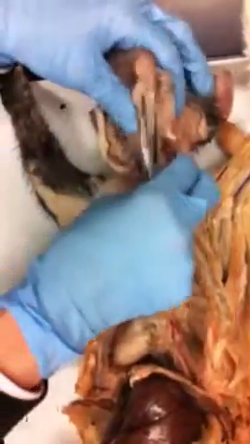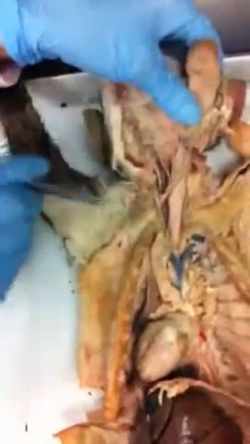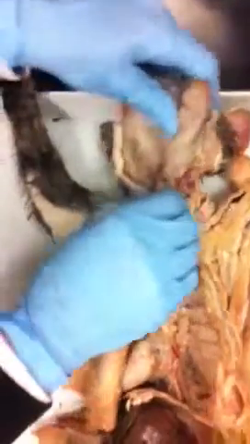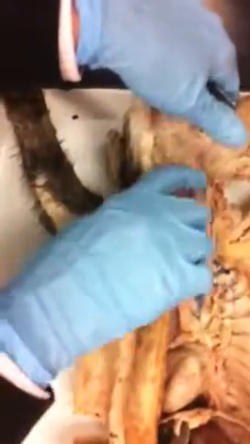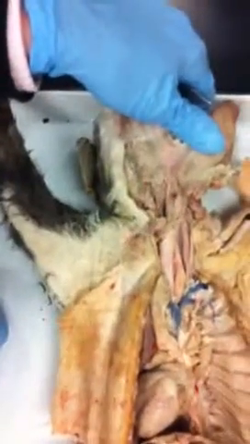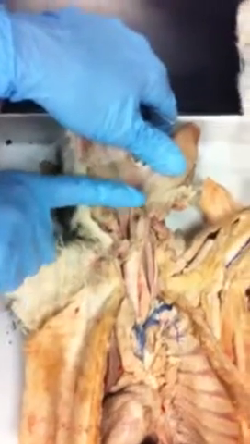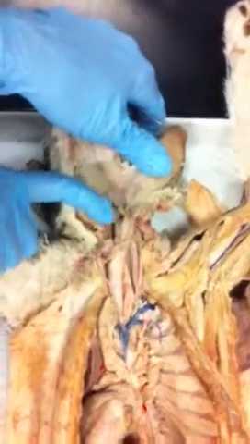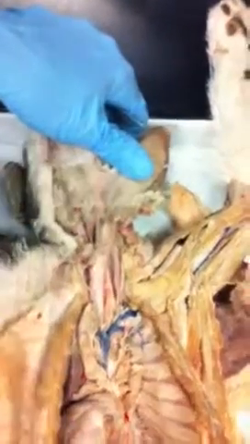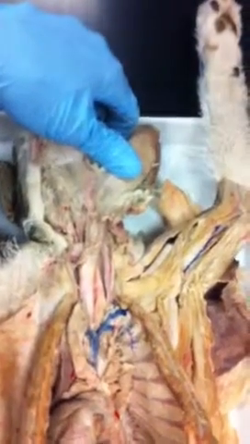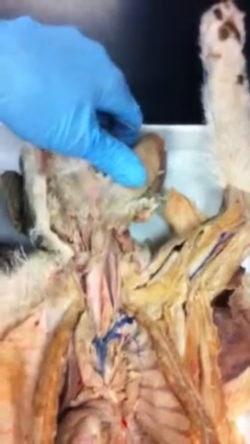If we look inside here, let's get oriented here a minute. If we look on this side, this is the opening right there to the trachea. And you see this little flap of skin right here? Not skin, this little flap of cartilage right here. It corresponds to this thing right here. That's the epiglottis.